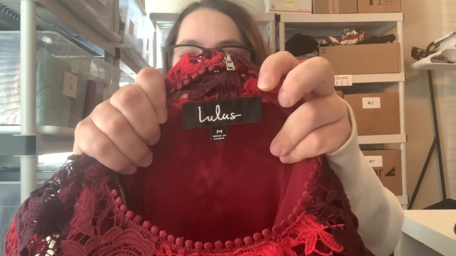We're getting down to the end. The second to last brand I chose was Lulu's. This is just a red kind of lace dress. And Lulu's is another brand where probably 90% of the time I find the stock photo and 10% of the time I don't. I don't know if that's because they're older pieces or there's just no stock photos out there, but most of the time I can find stock photos.